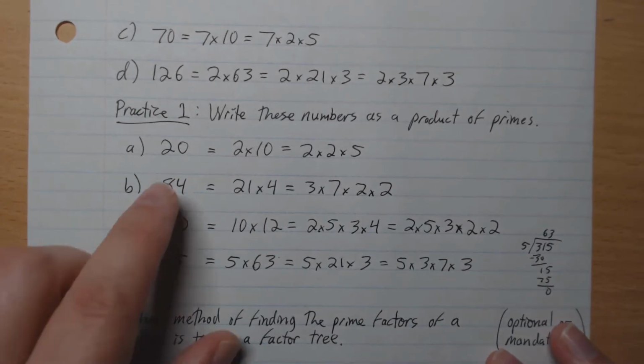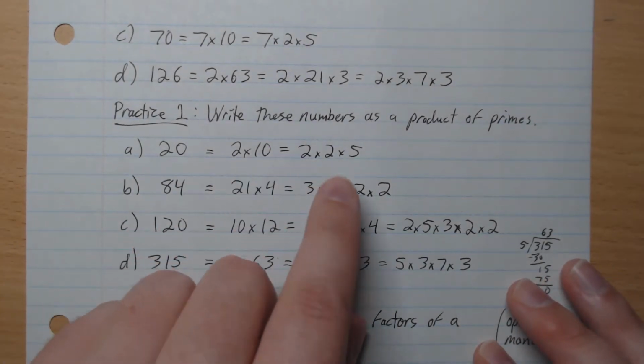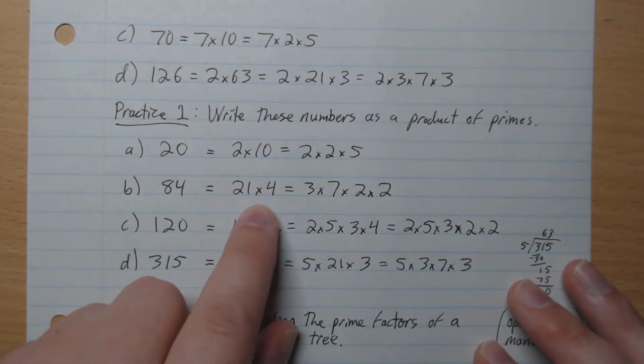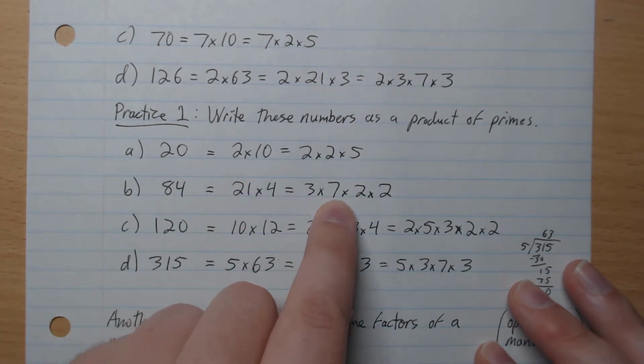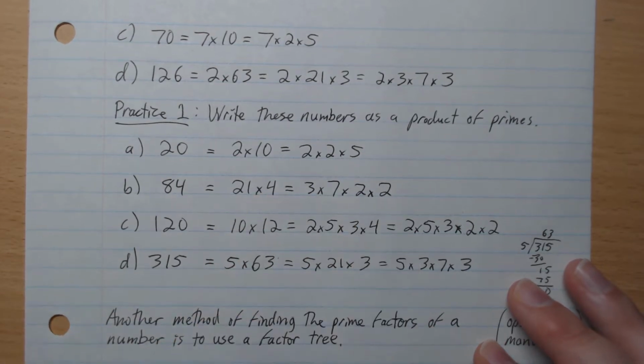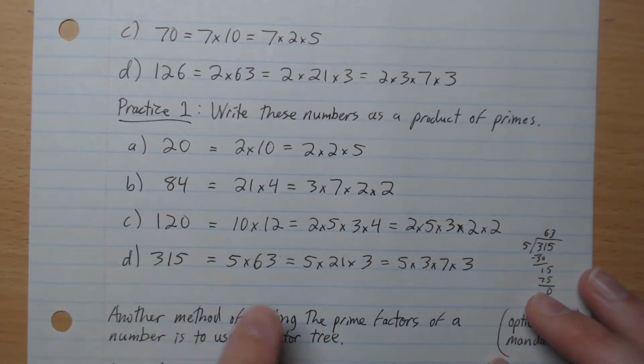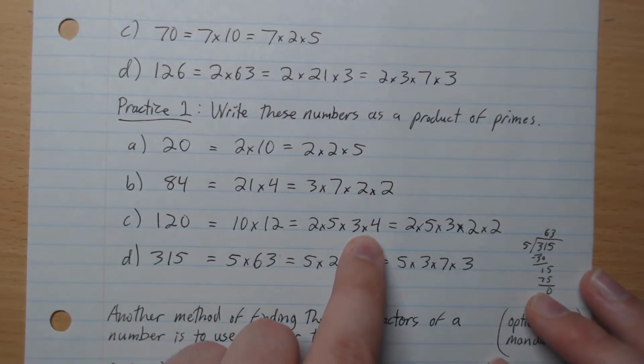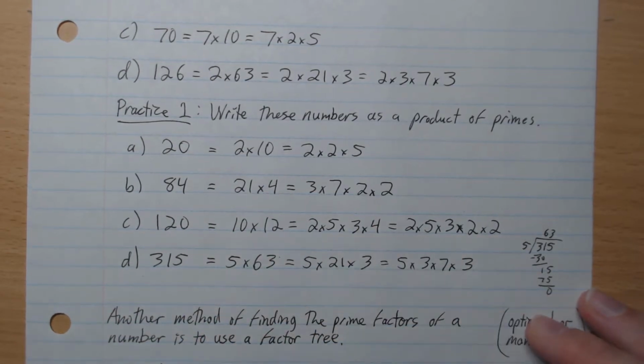Okay, we're back. So 20, 2 times 10, 10, 2 times 5, there you go. 84, 21 times 4, 21 is 3 times 7, and 4 is 2 times 2. 120, 10 times 12, 10, 2 times 5, 12, 3 times 4, and 4 is 2 times 2.